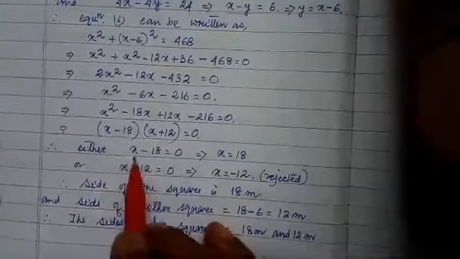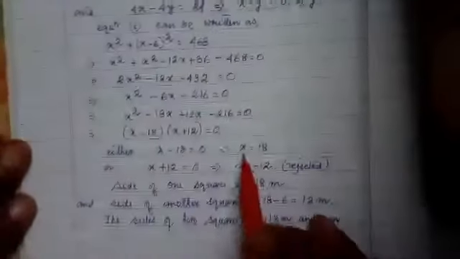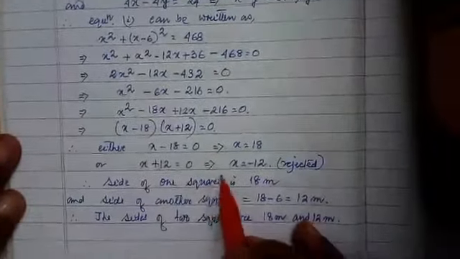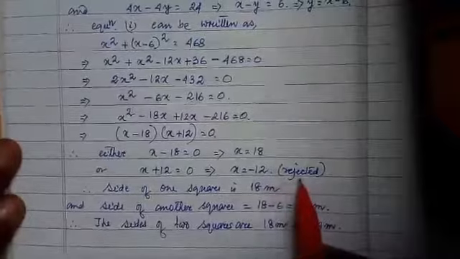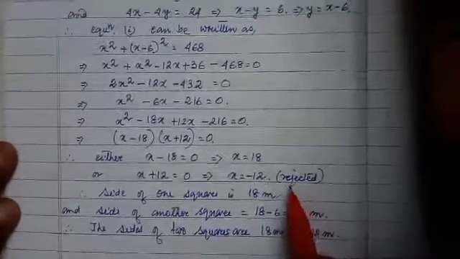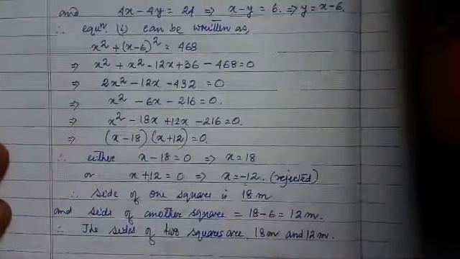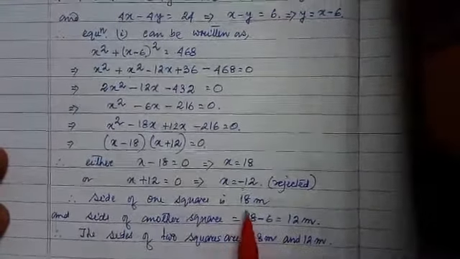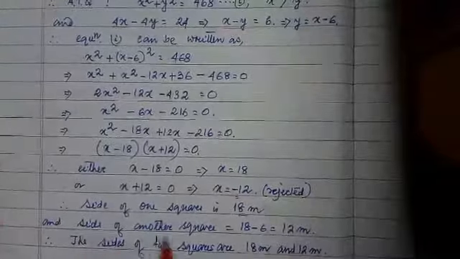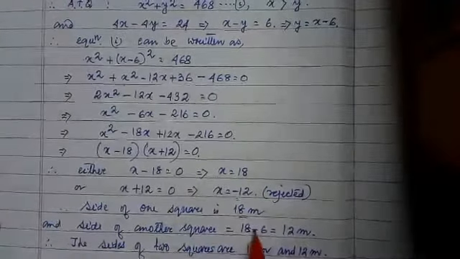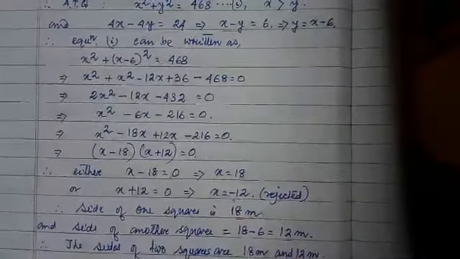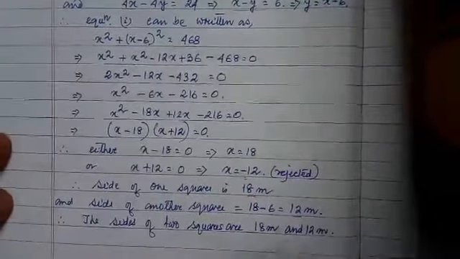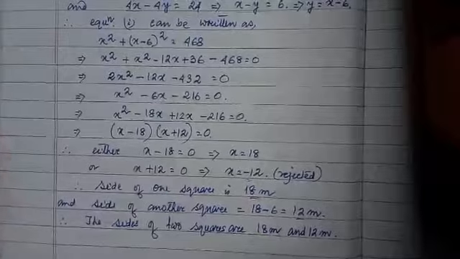Now either x minus 18 is equal to 0, which gives x is equal to 18, and x plus 12 is equal to 0, which gives x is equal to minus 12. This value is rejected. It is because the side of a square cannot be negative. Therefore side of one square is 18 meter. Therefore side of another square is 18 minus 6, that is equal to 12 meter. The sides of the two squares are 18 meter and 12 meter.